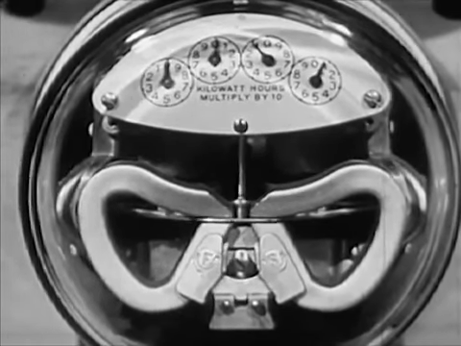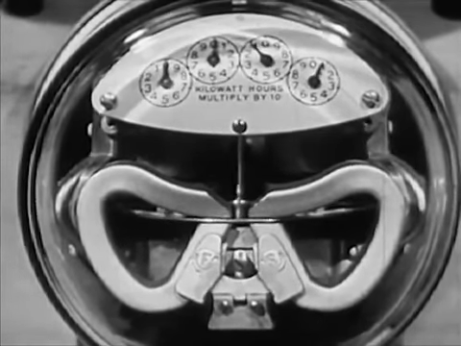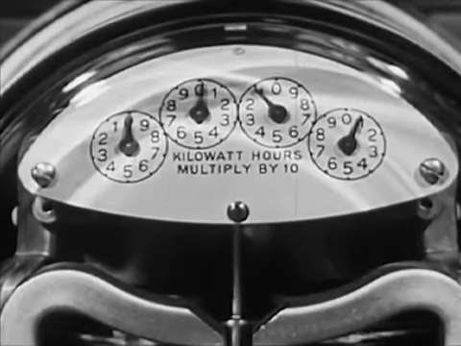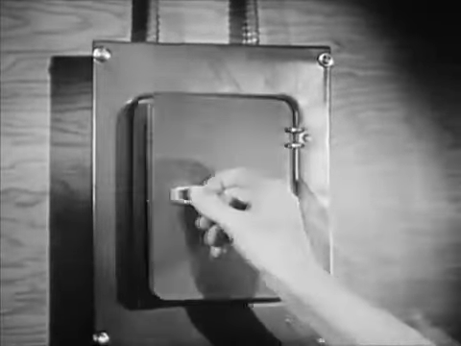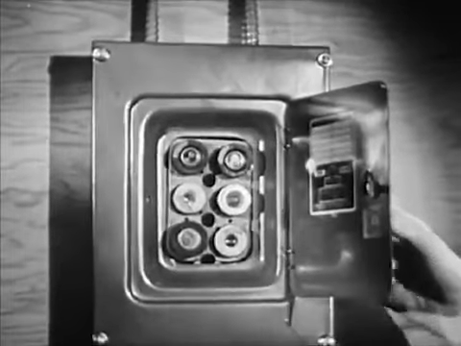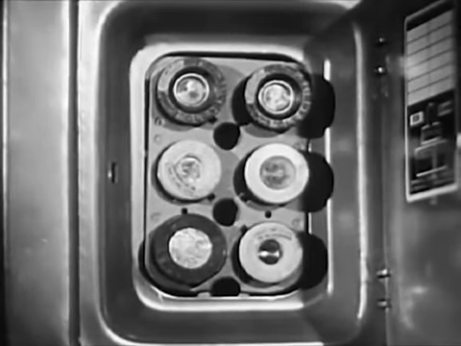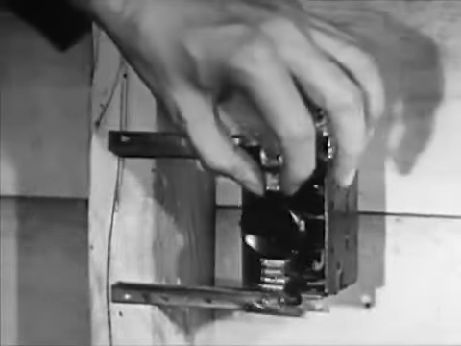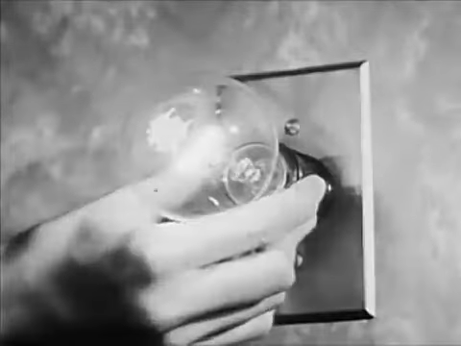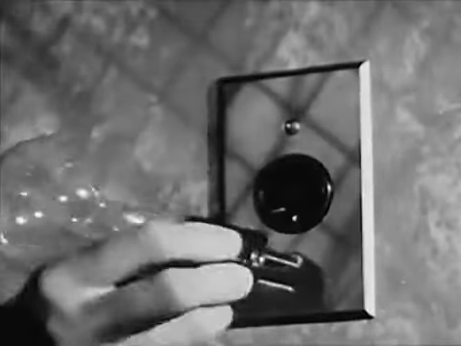From the switch, wires lead to a meter which records the amount of electrical energy used, and then to a fuse box from which branch lines lead to all parts of the house. Each branch with 2 wires ends in a service outlet. An appliance such as this lamp with a plug completes the circuit.